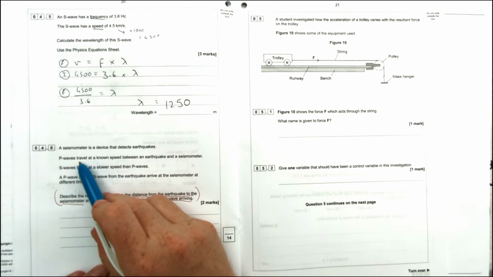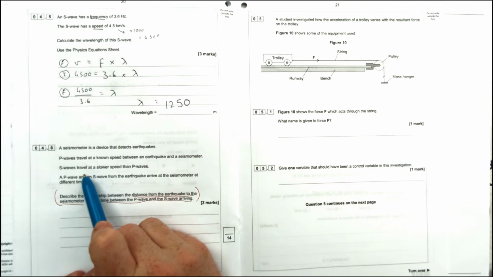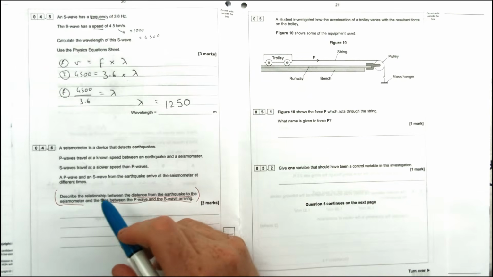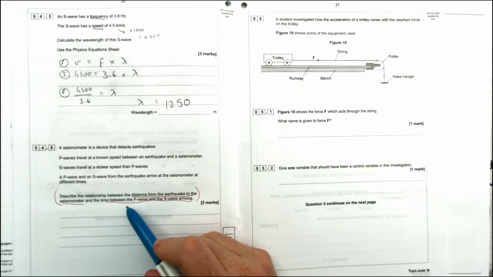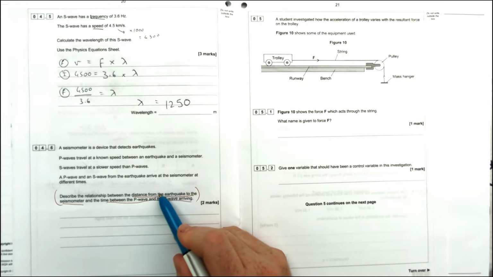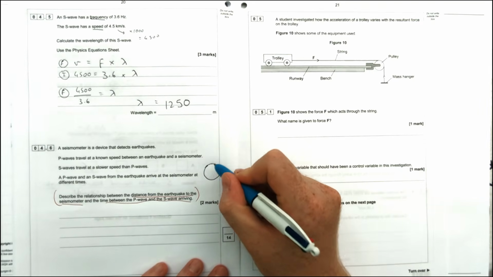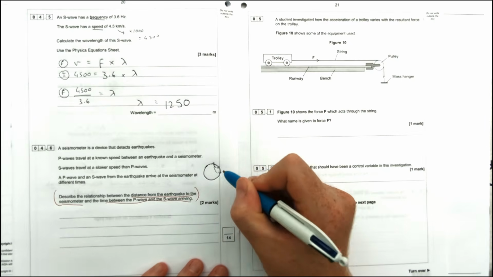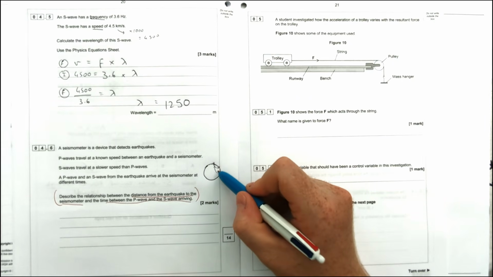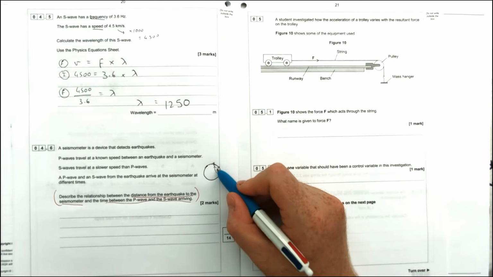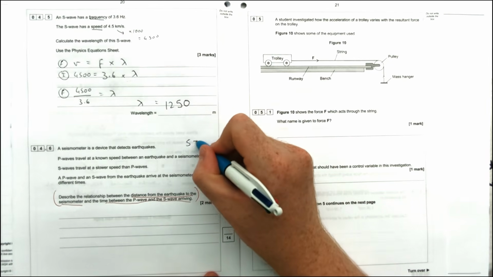Now, we know that P waves travel at a known speed, and S waves travel slower, that's why they're called S waves. They arrive later because they're secondary waves, but they arrive at different times. You do not need any more information about that. All you need to describe is how the distance affects the time between them arriving. So basically, if they're further away on the Earth, so let's say further distance, so here compared to here, there's going to be a greater time, or greater difference between the P waves arriving and the S waves arriving. The reason for that is because of this equation here.